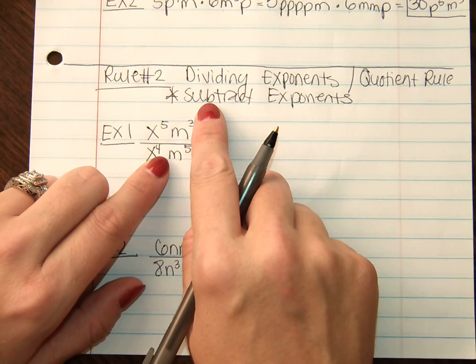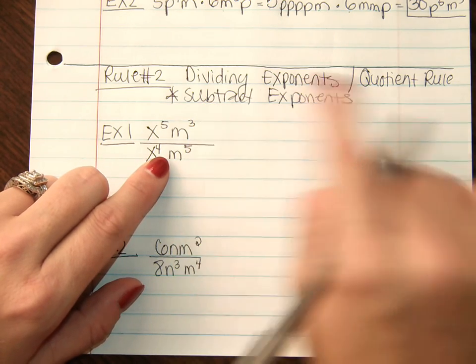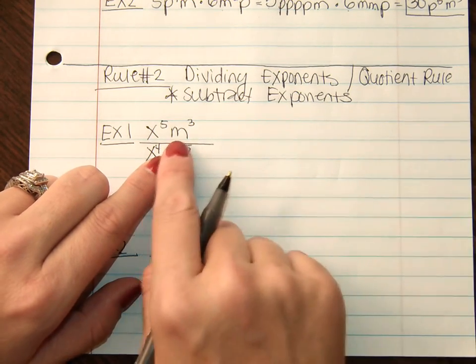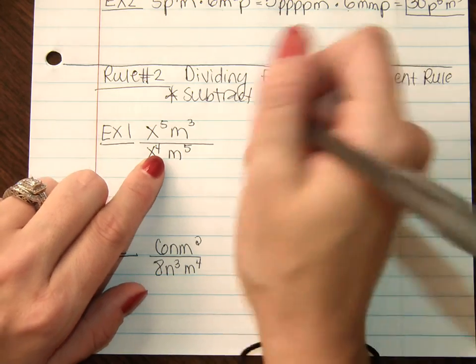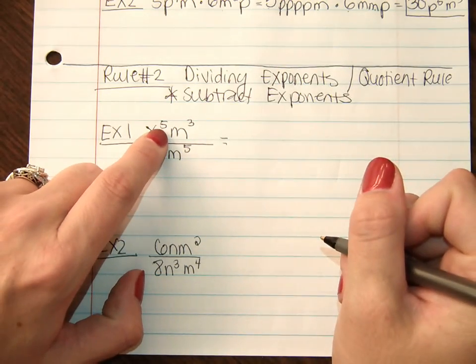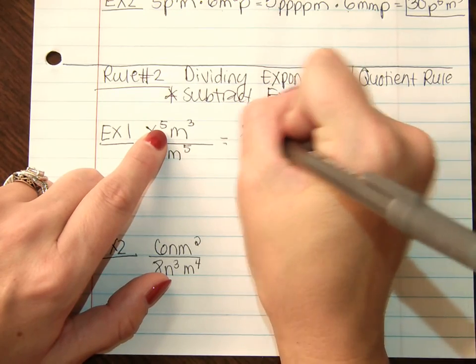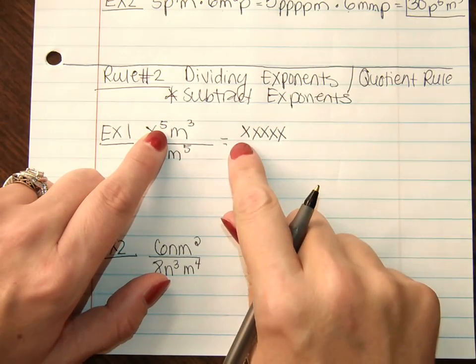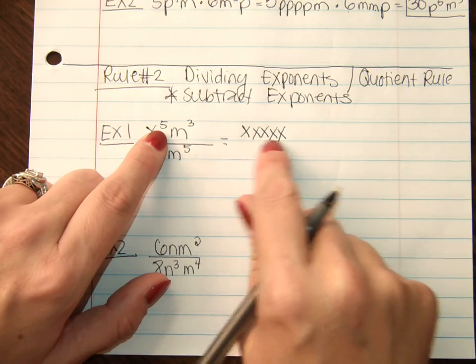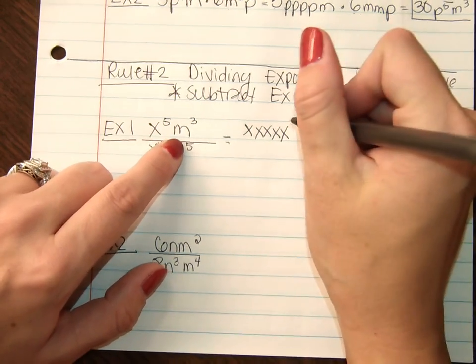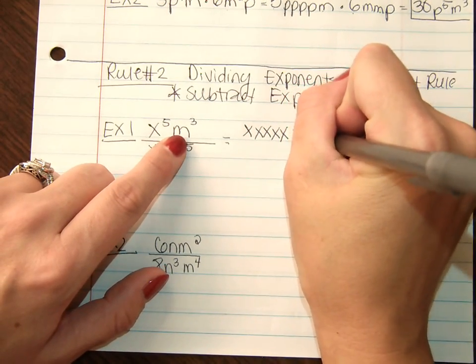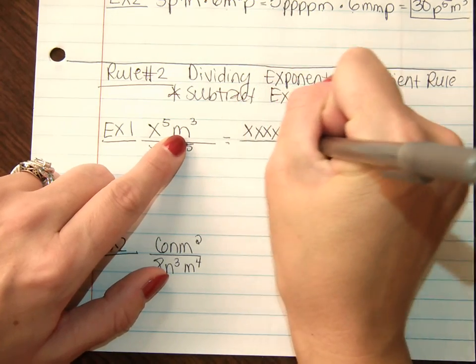Rule number 2 is dividing your exponents. When you're dividing your exponents, you subtract the exponent. This is your quotient rule. Again, if you don't remember the rule, I want you to expand it. So this is x times itself 5 times, so we're going to write x 5 times. Remember, when we're writing letters next to each other, that means multiplication. M to the 3rd power is m multiplied by itself 3 times.